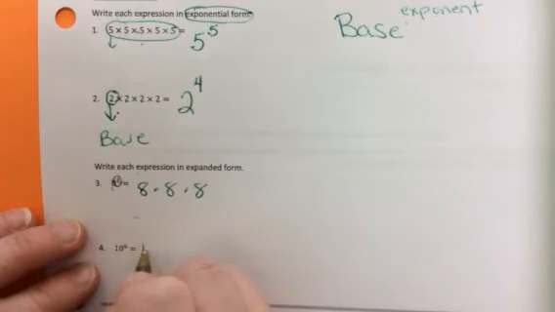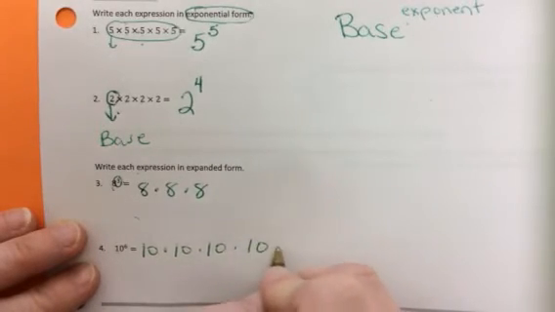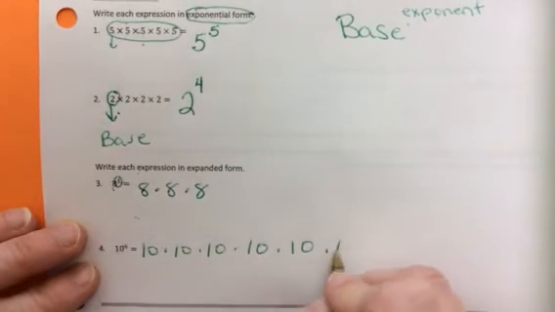10 raised to the 6th power can be written as 10 is your base. How many times? 6 times. So 10 times 10 times 10 times 10 times 10 times 10.